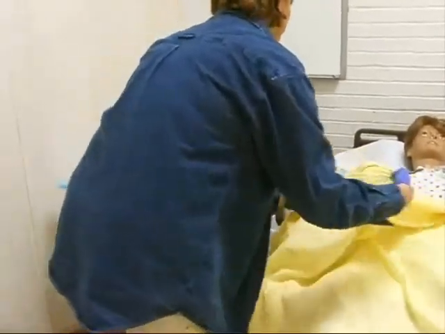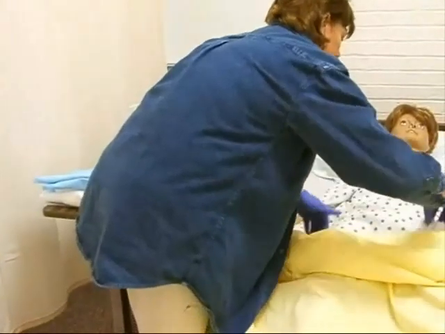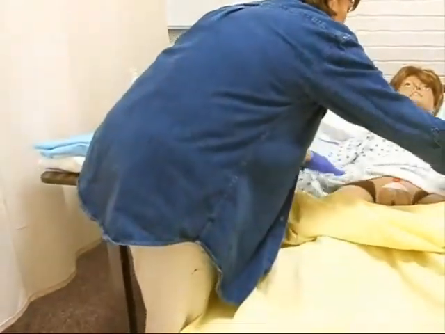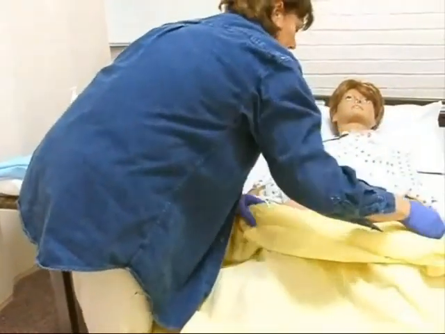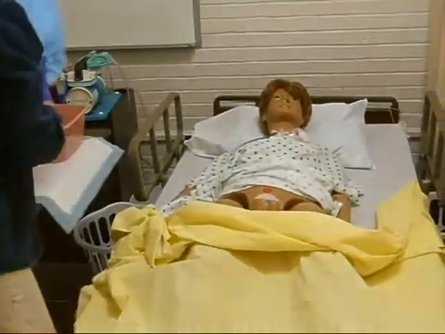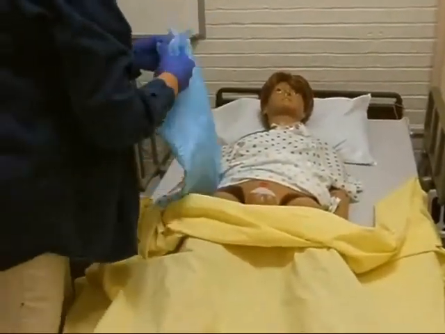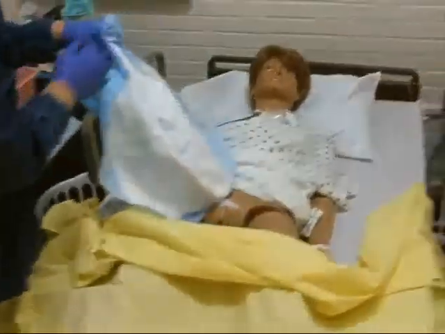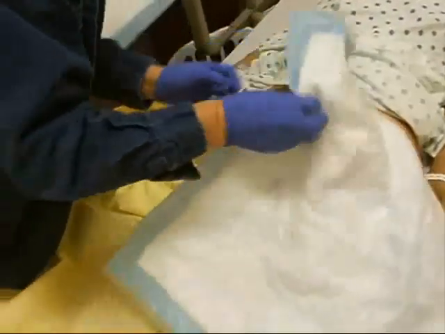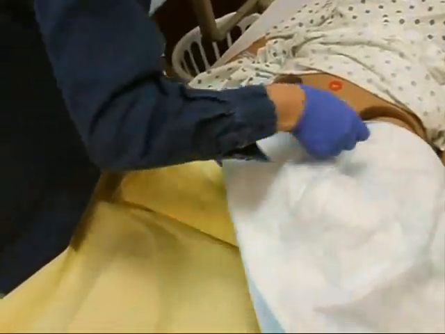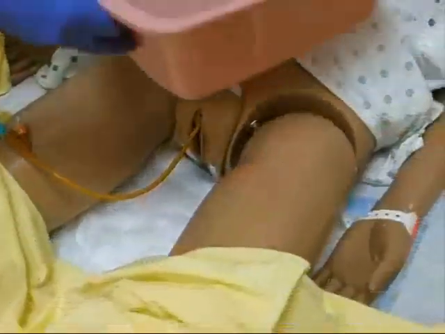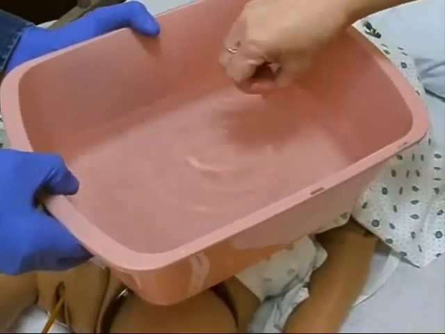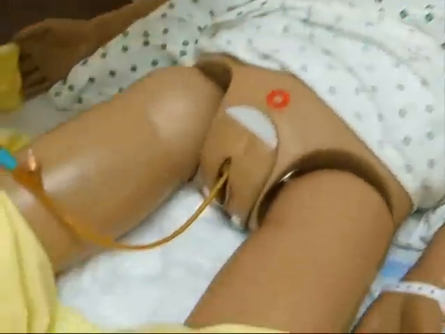Ms. Jones, I'm going to pull this sheet back just a little bit. And hold your top up so that I can see your tube here. And all I'm going to do is clean around your tube today. Put this pad down underneath so we won't get your bed wet. The temperature of the water. Okay, is that all right? It feels fine.